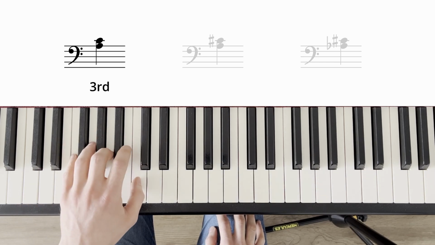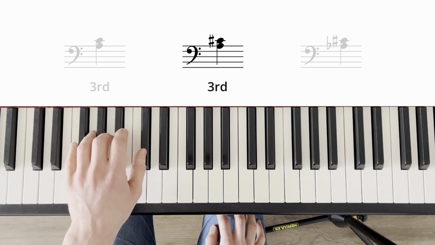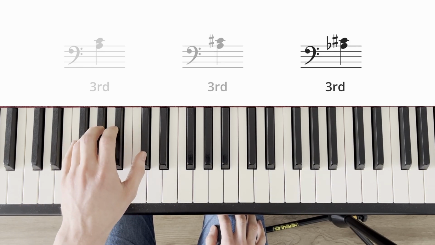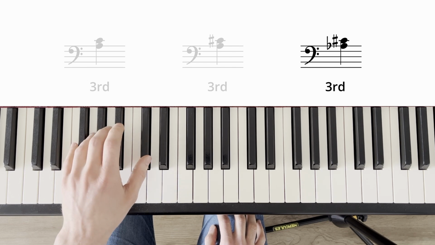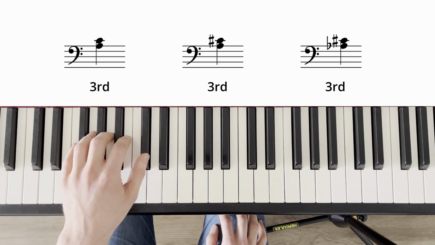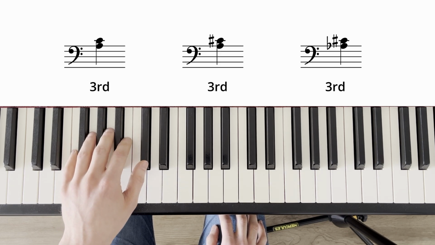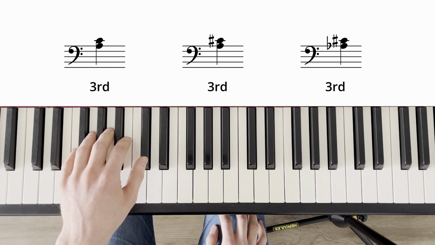This is a third. This is also a third. And even this is a third. But clearly, these are not all the same interval. To name them more precisely, we need to add another descriptor.